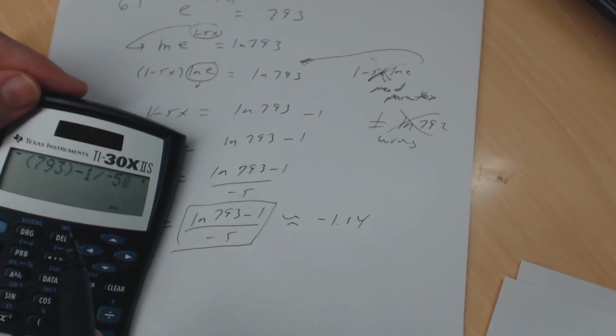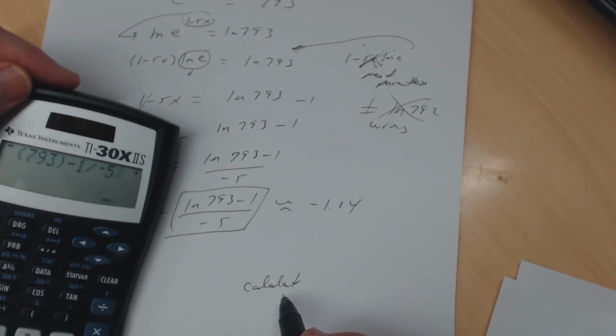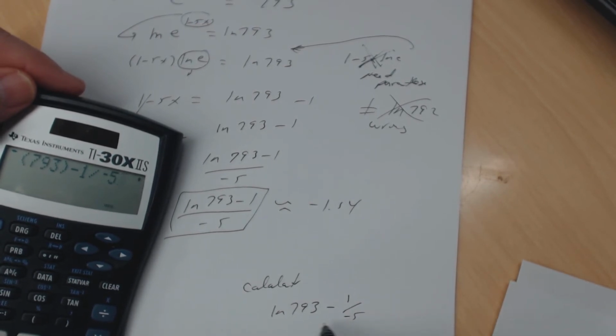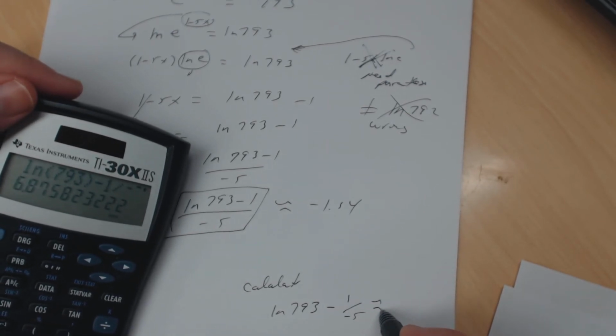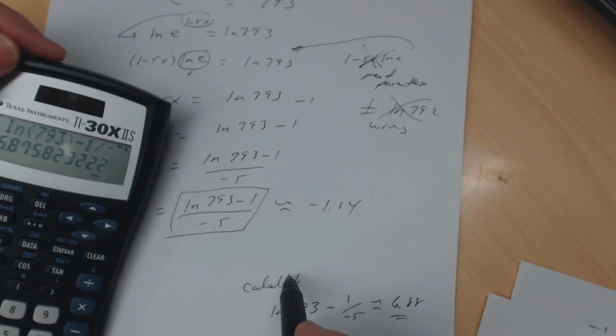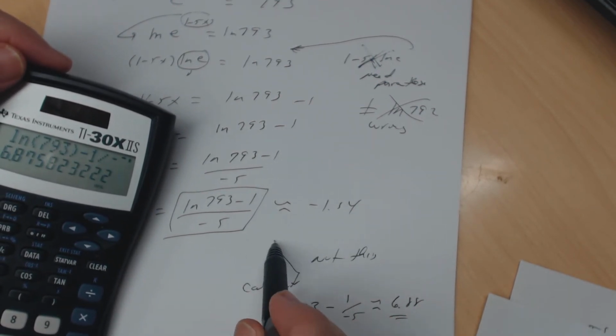On your calculator, what you're saying is this: the natural log of 793 minus 1 divided by negative 5. That's what this is right here. And when you press equal, that is the one that's approximated to 6.88. Okay, but that's not what this is. So that's not this.